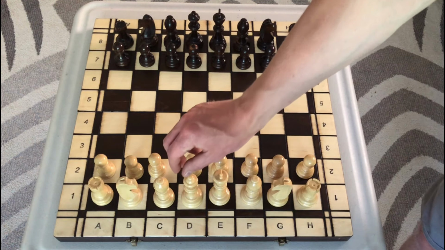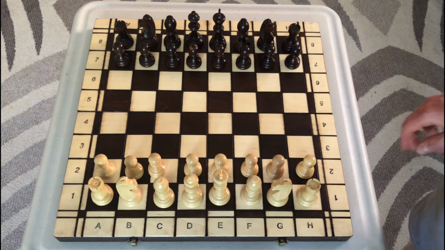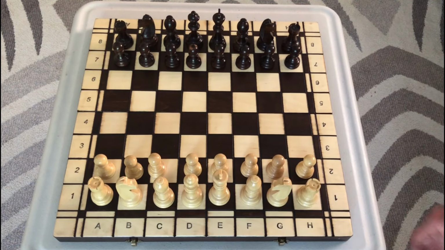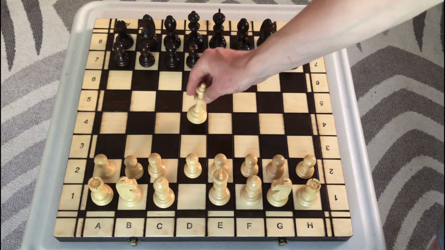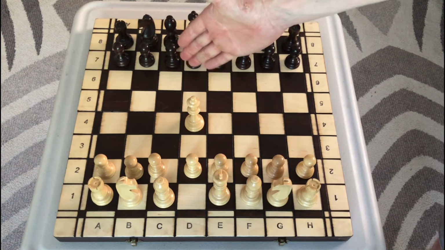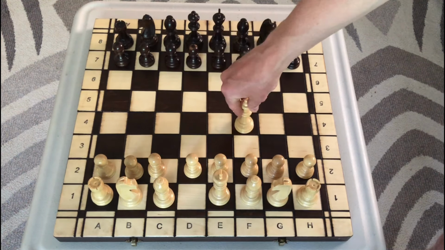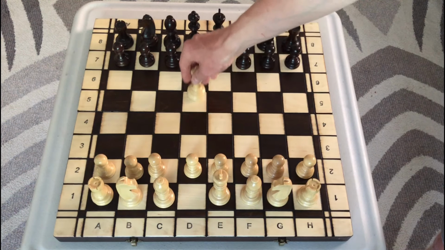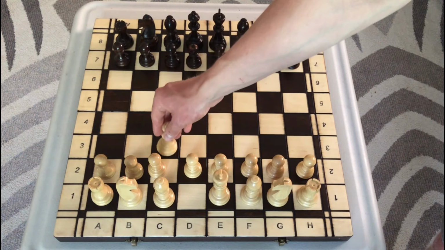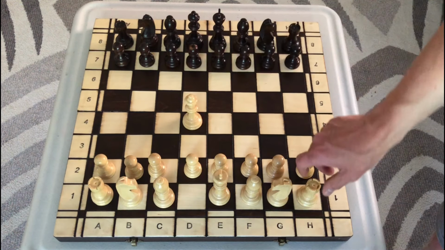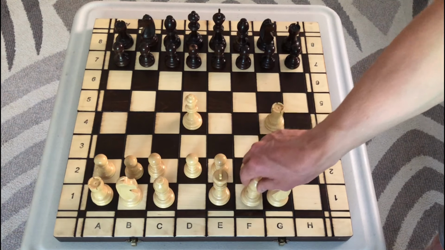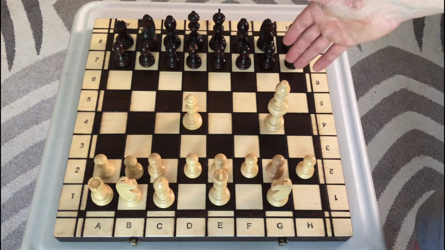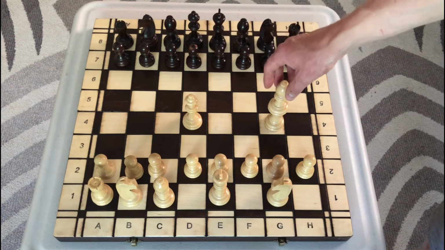Okay, now we're gonna talk about the queen. The queen is the most powerful piece on the board. It can go pretty much side to side. Okay, it can go up and down. It can go diagonally. Pretty much it's combined the rook and bishop together, and that's why it's considered a very powerful piece on the board.